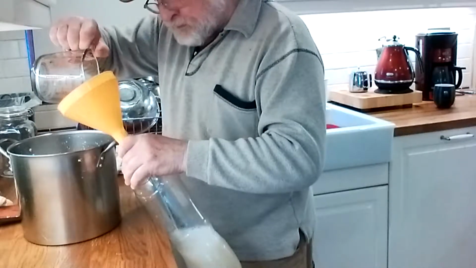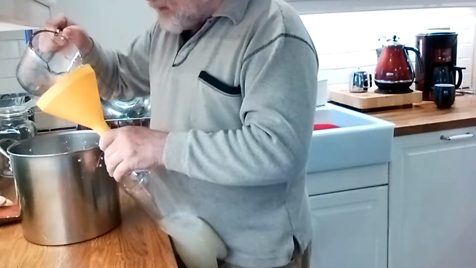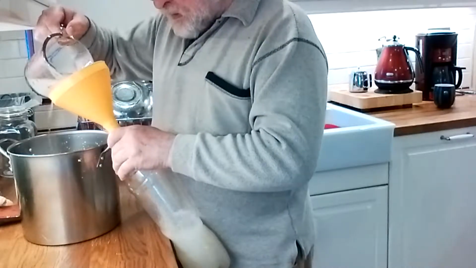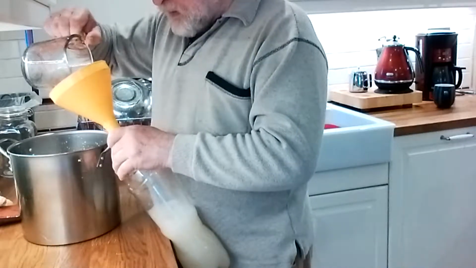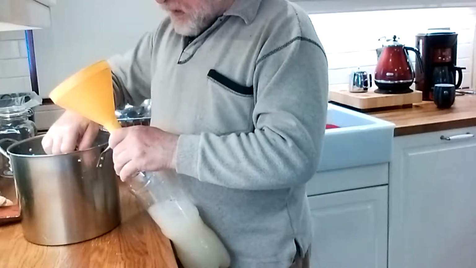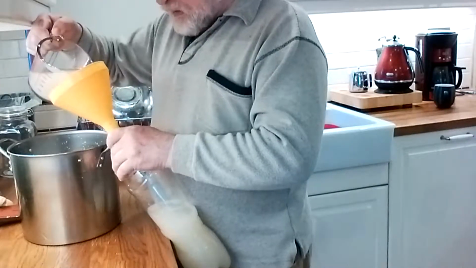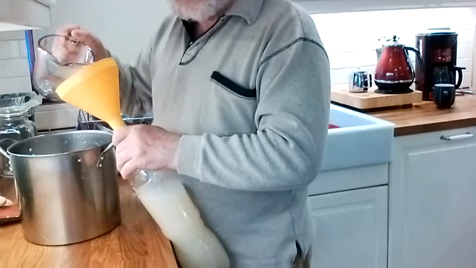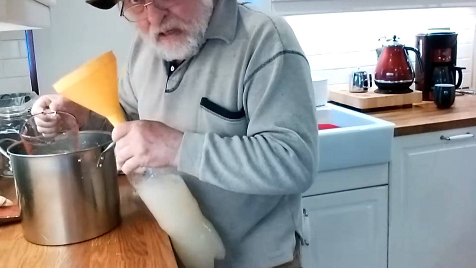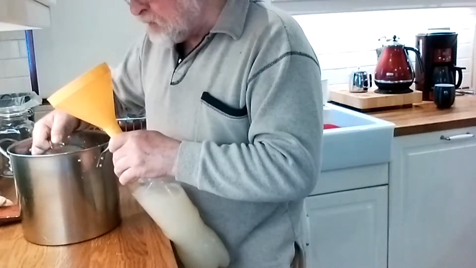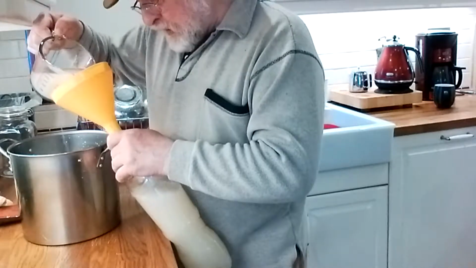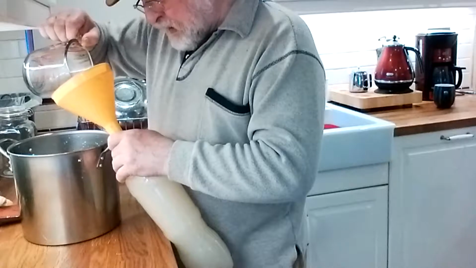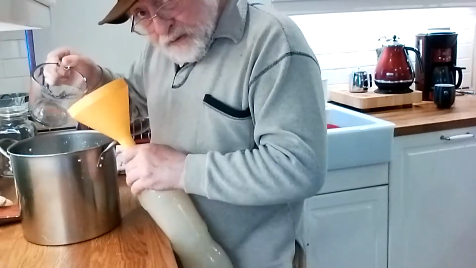pouring the contents of my pot as you can see, without getting it all over myself, which is something that does happen mostly. It's almost there.